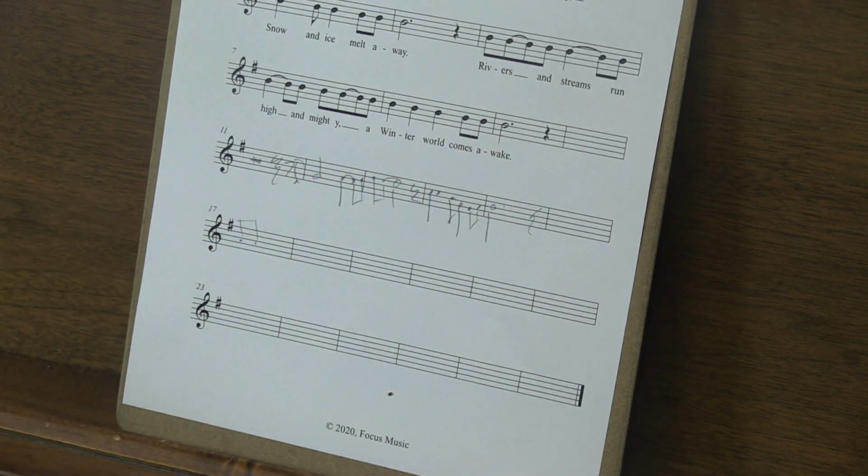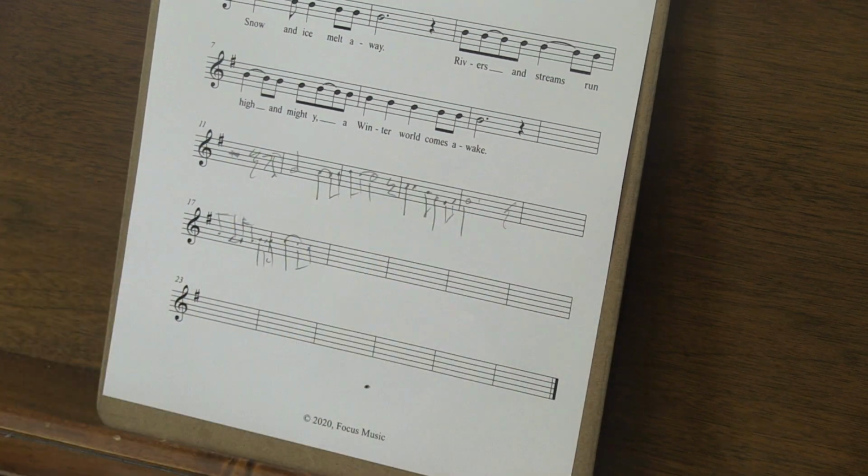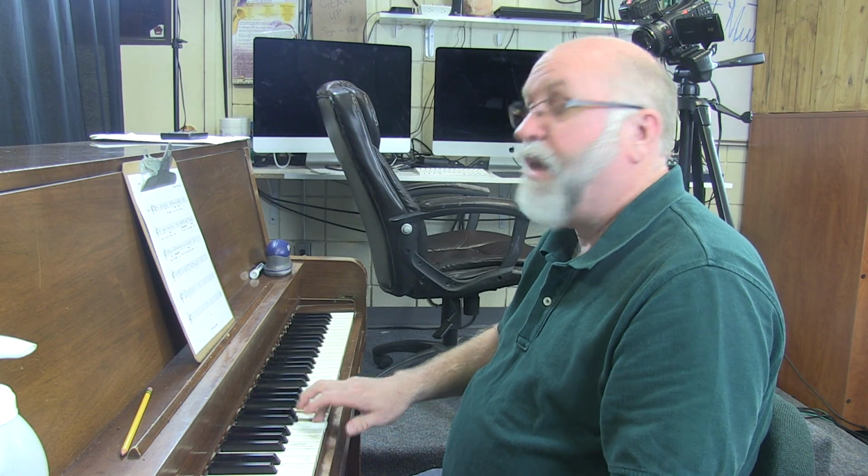There's some repeated notes in here too, which I think is an important concept to understand as well. We don't need to always be going all over the place. Sometimes it's appropriate to use repeated notes, especially if it fits the words. Rivers and streams run high. There's your repeated pitch. Another repeated pitch. Run high and mighty. So I'm staying in the first position on the guitar, so the notes are going to be an octave higher, but I'll sing it in my octave while I do it.